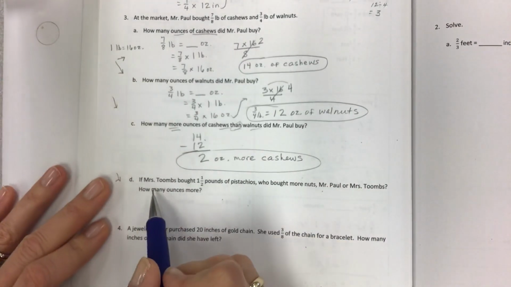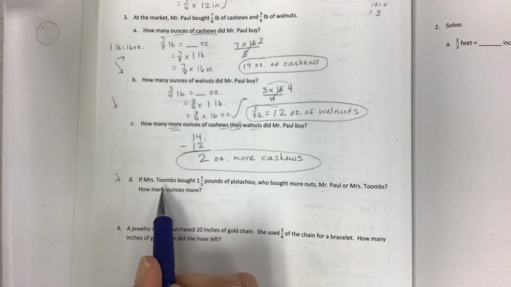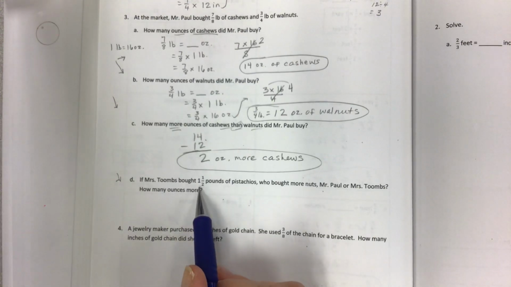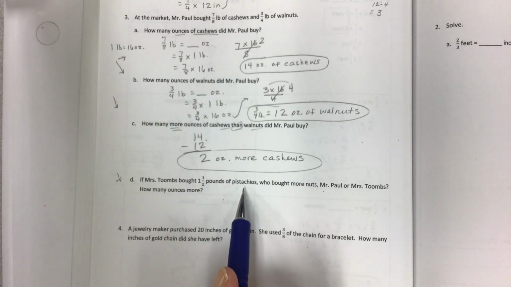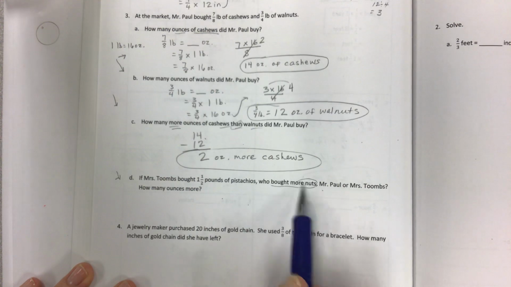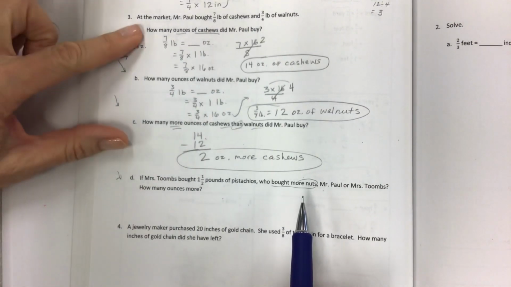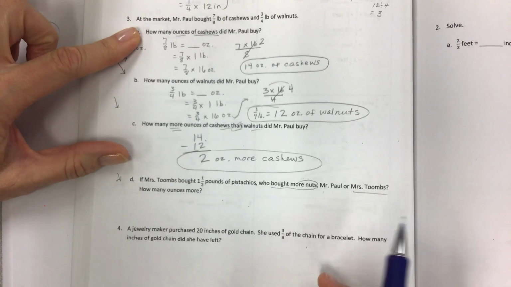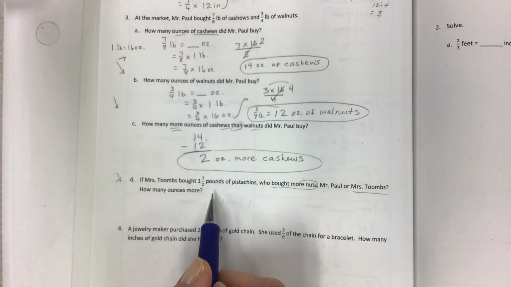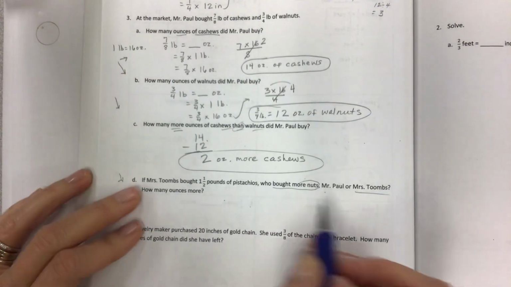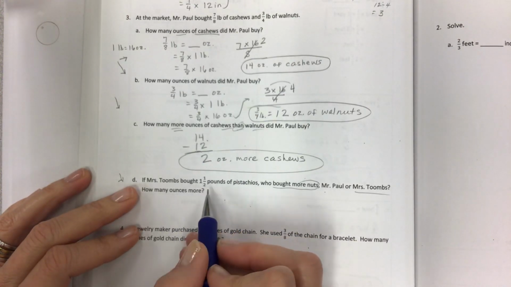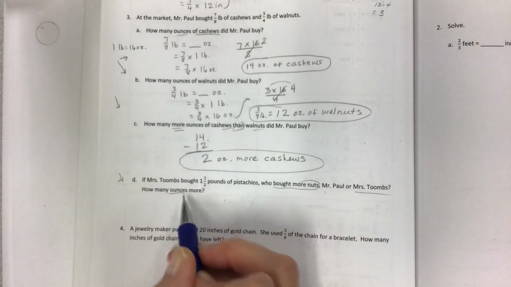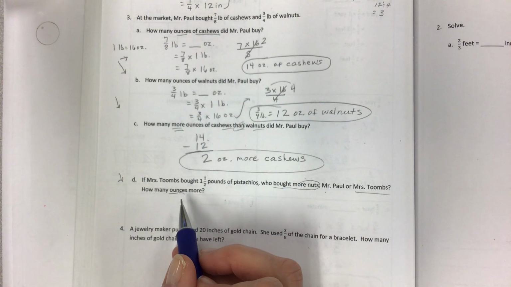And along comes Mrs. Toombs. She bought 1.5 pounds of pistachios. So who bought more nuts? Mr. Paul has cashews and walnuts together, and then Mrs. Toombs just has 1.5 pounds of pistachios. So first we have to compare the pounds, and then the question says how many ounces more.